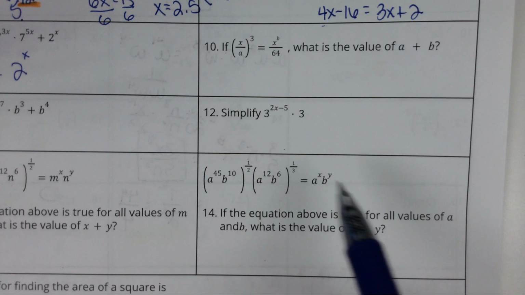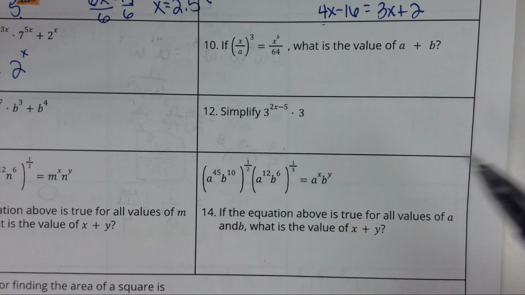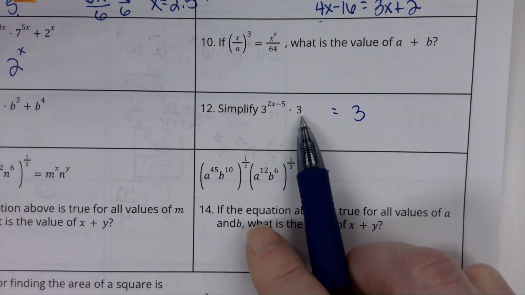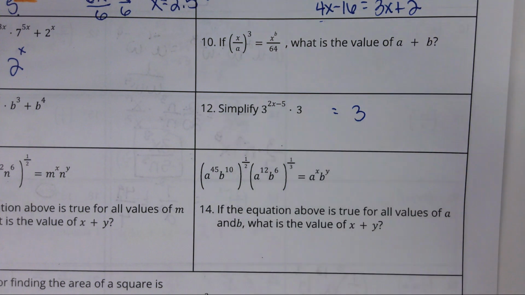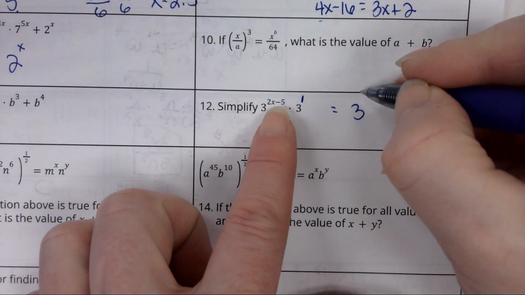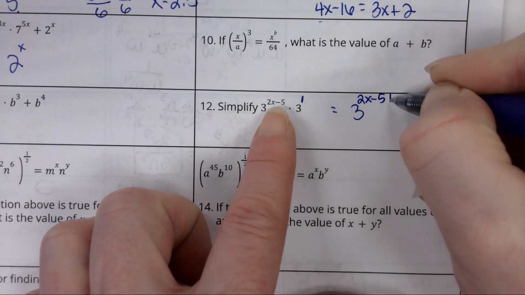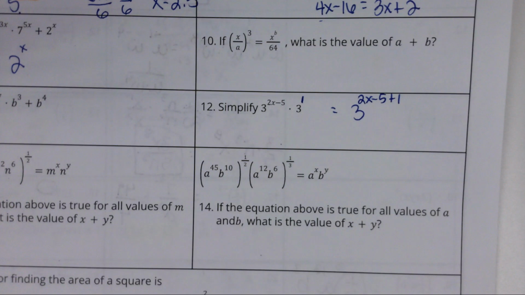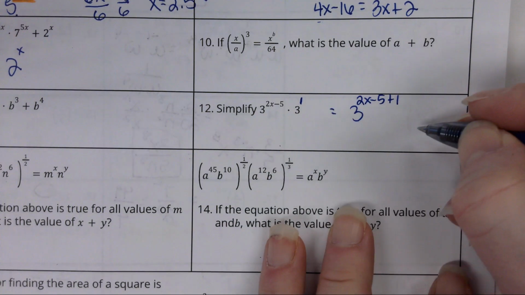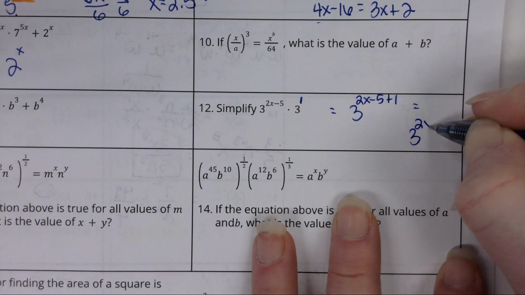How about this one? Let's do 12. What's my rule for exponents? Add them. Okay, so this should be 3. Now be careful. Really, what exponent is here? Well, nothing would be 0. Okay, so I add the exponents together and I have 3 to the 2x minus 5 plus 1. Are there any like terms you can put together? Negative 5 and 1 you can. So this is the same as 3 to the 2x minus 4, right?